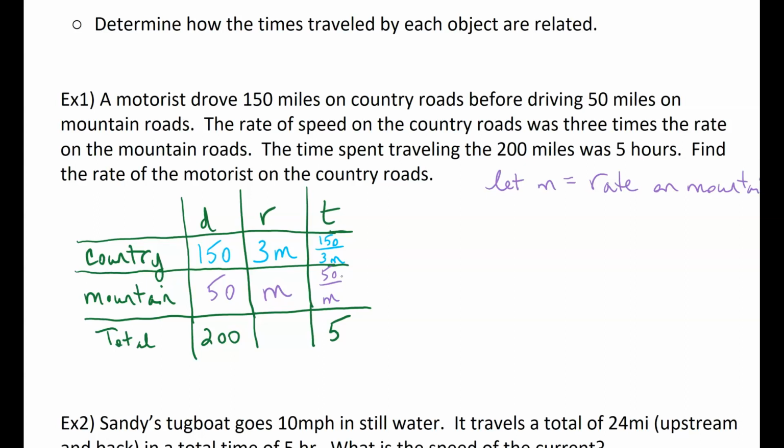All right. So now I can say that my time on the country road plus the time on the mountain road should add up to what? 5 hours. All right. So my time on the country road is 150 over 3m.